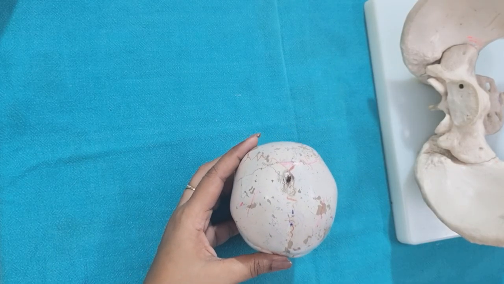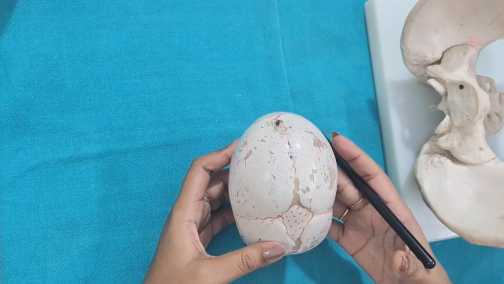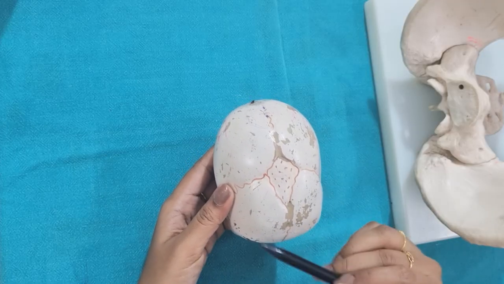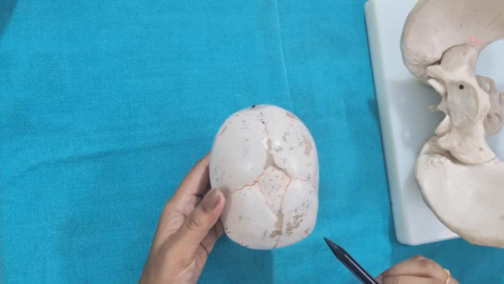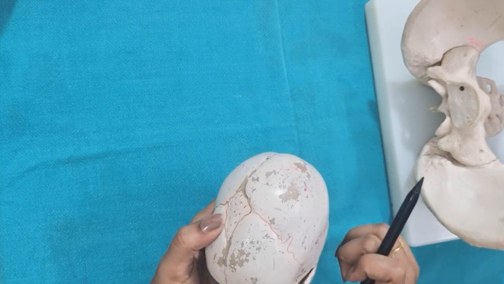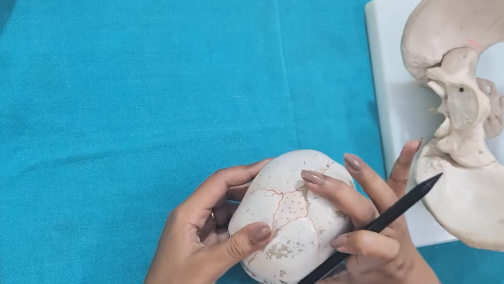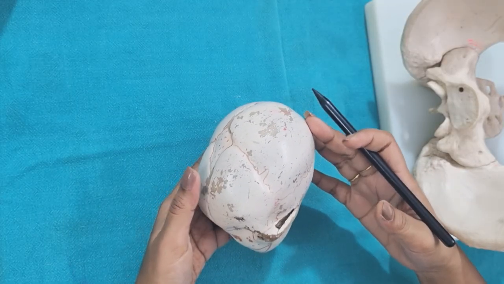Then in partial extension or deflexed head, that is brow presentation, this part is the brow. In the brow presentation, it is the mentovertical diameter. This is the longest diameter, that is 14 centimeter.